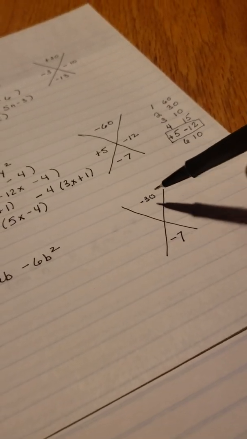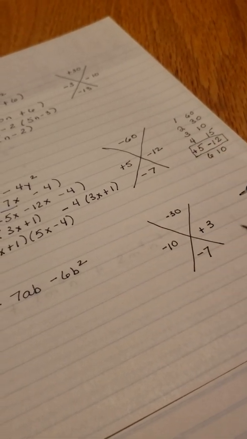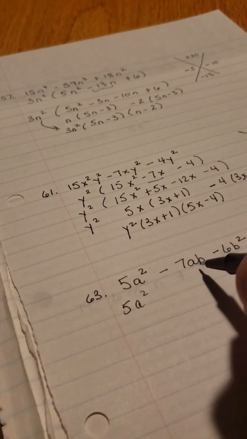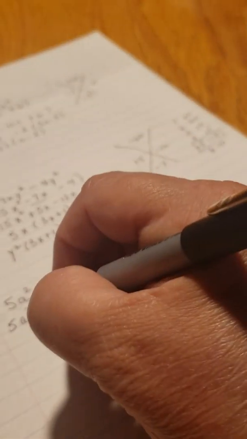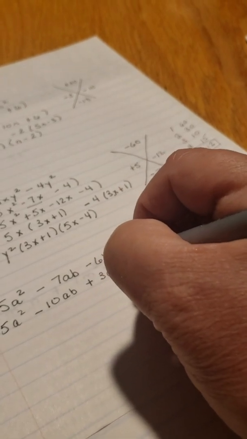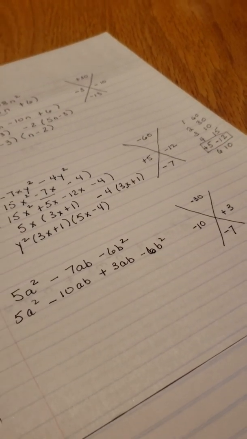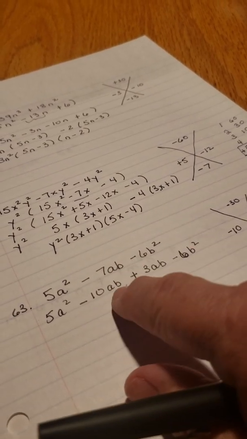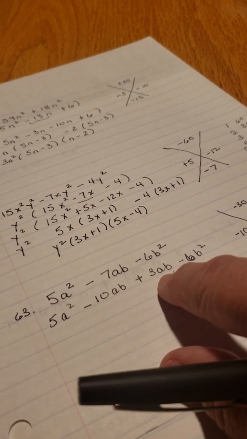So factors of negative 30 that can give me a negative 7 are a negative 10 and a positive 3. So for 7AB, I just put an AB with both of those numbers for my x. So I put minus 10AB plus 3AB minus 6B squared. So that's the only difference, is that when there's two variables, both of them go with it. So you just separate it as ABs.